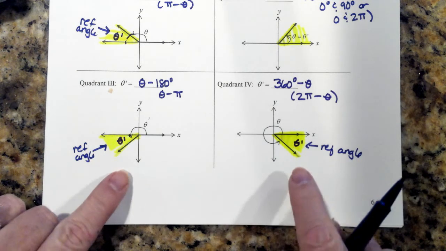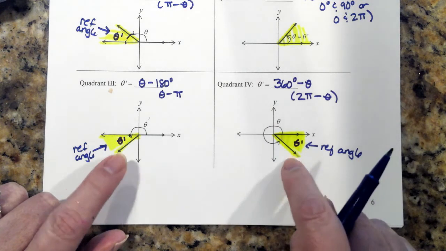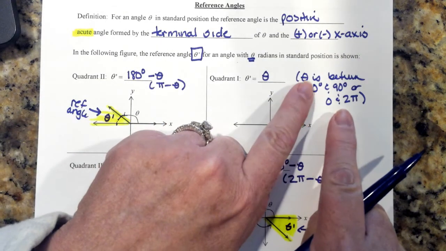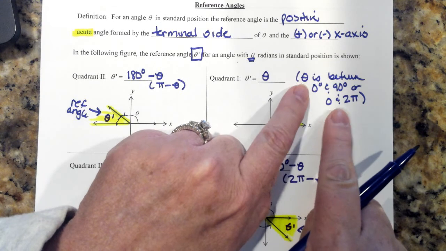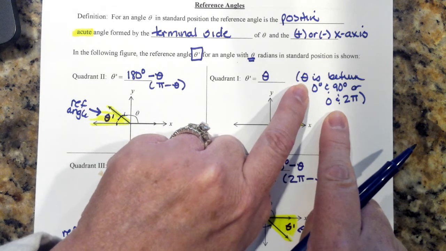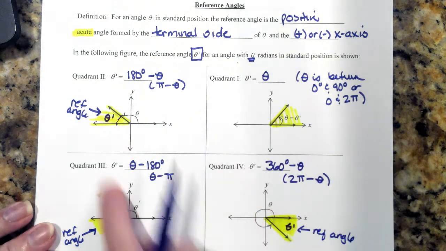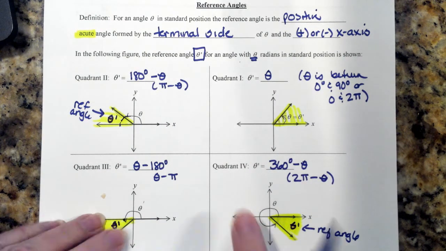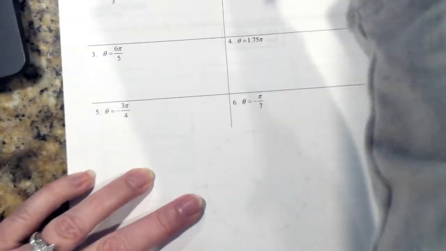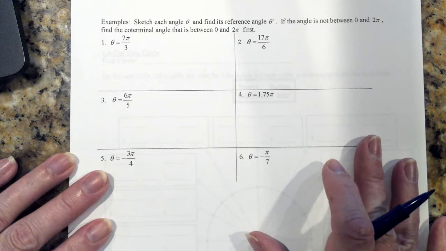So this is the illustration. When you're trying to find a reference angle, the easiest way to do this is to get your angles between 0 and 90 degrees and 0 and 2 pi. So that's where you can find the coterminal angle between 0 and 2 pi. Then you can use these calculations to help you calculate the reference angle. So here is 7 pi over 3, so that we sketch theta and find its reference angle.